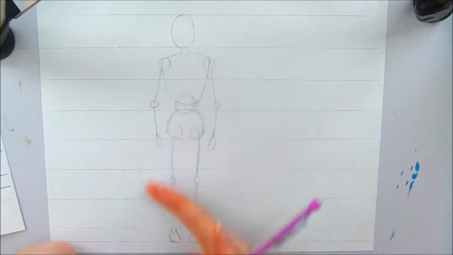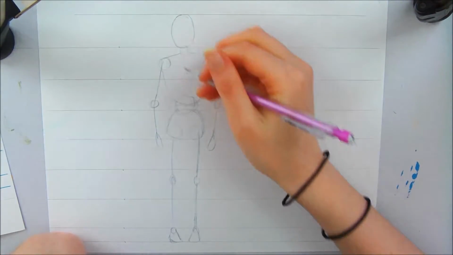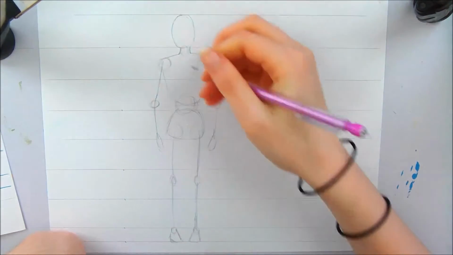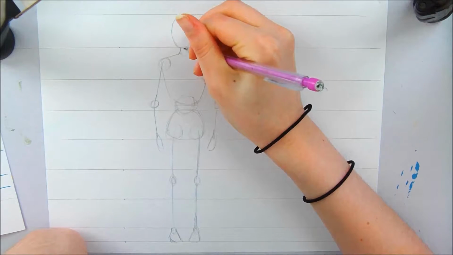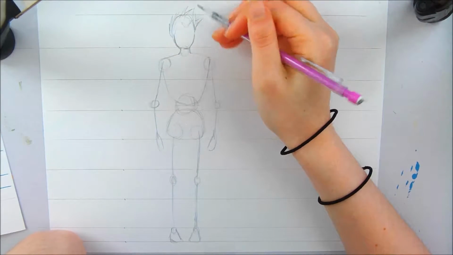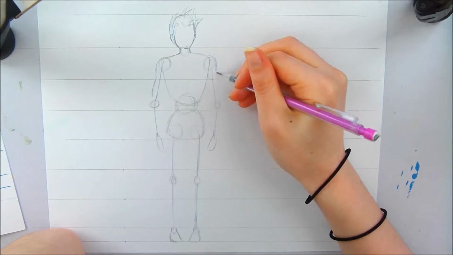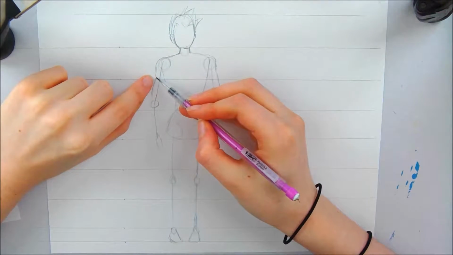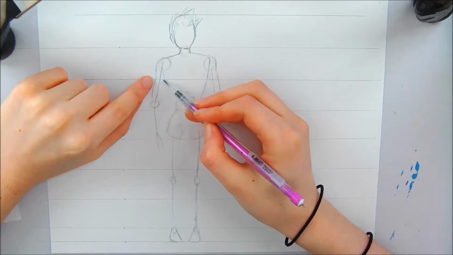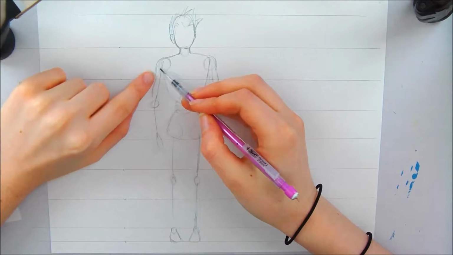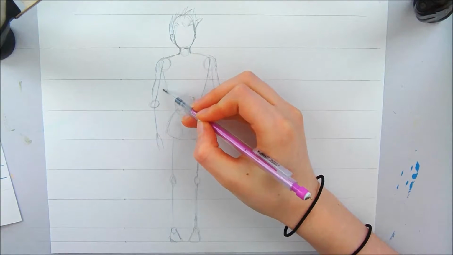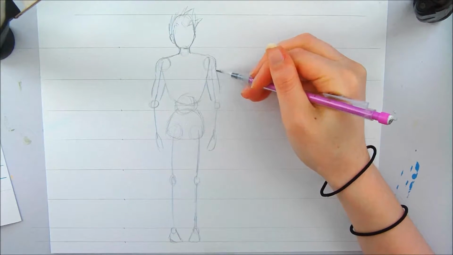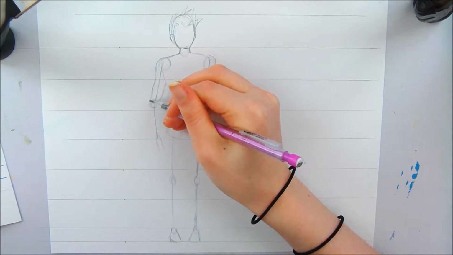So now we're going to flesh out the skeleton that we made. I like to start at the top and work down in the most natural way. Spiky red hair. Now there's right here a bump, because this is a muscle right here. So there's a bump between these two. And how much of a bump there is just depends on how muscular the person is.